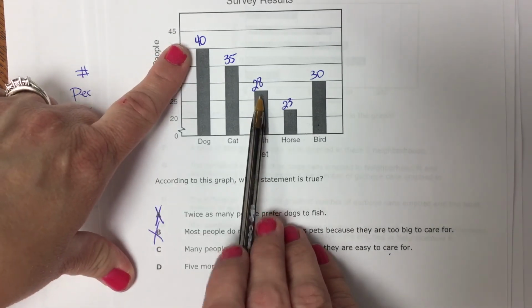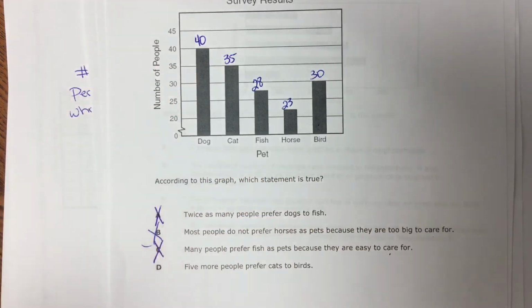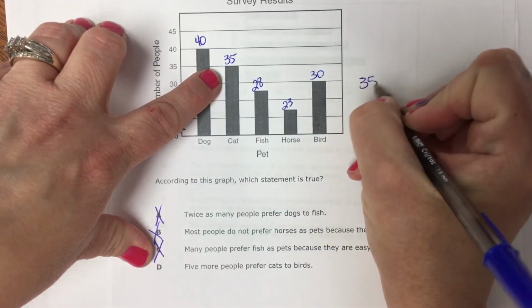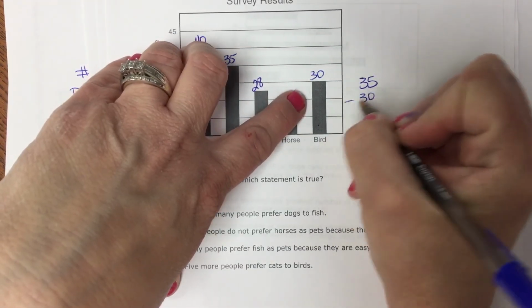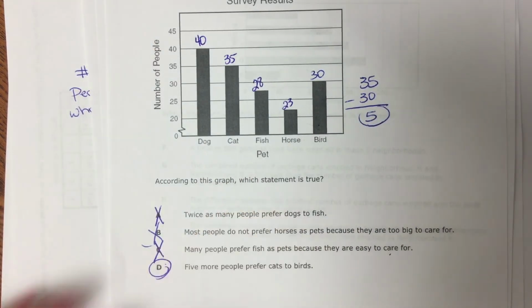Fish wasn't the biggest number, was it? It was actually dog. So that is also an assumption. 5 more people prefer cats to birds. Well, I had 35 cats and 30 birds. Difference being 5. So your answer would have been D.